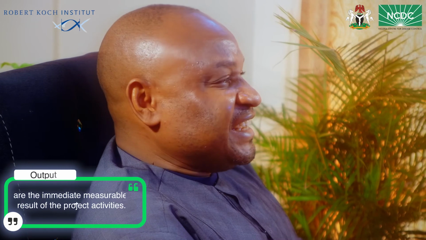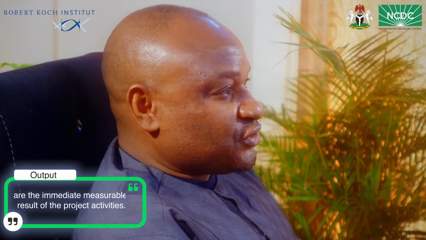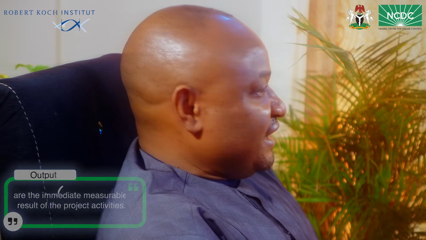The second component is activities. Activities, also referred to as processes, are project activities or initiatives. Project activities utilize the input components. Take, for instance, holding a workshop for training new public health nurses. That could be regarded as activities. The third component is output. Outputs are the immediate measurable results of project activities. Examples can be increase in awareness in a training activity.